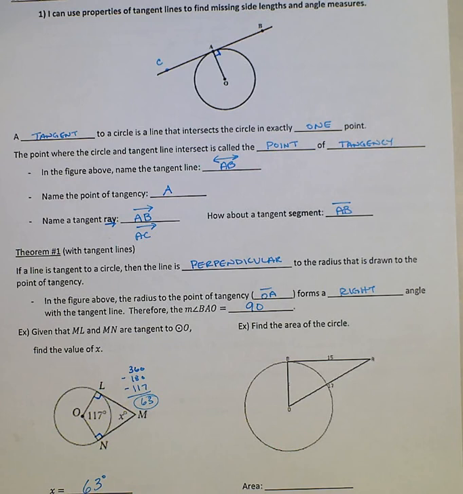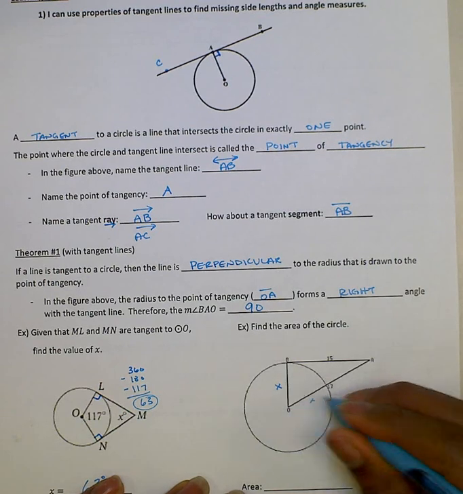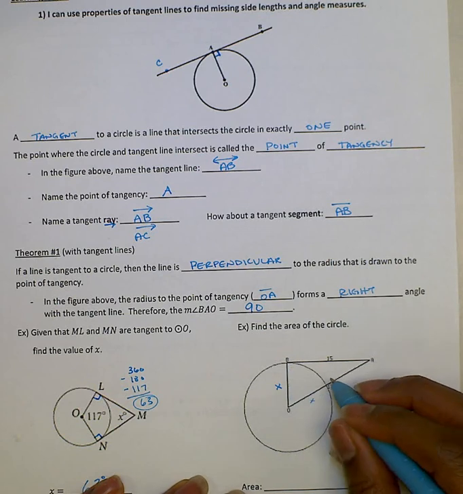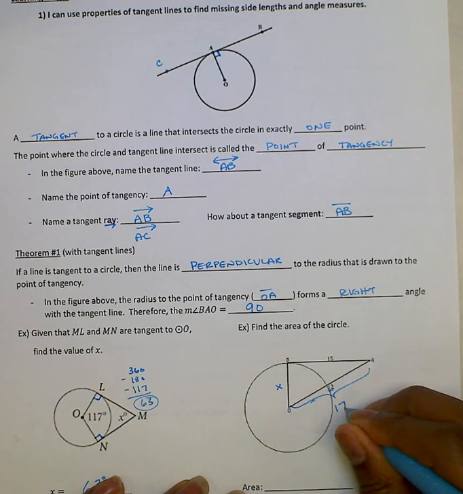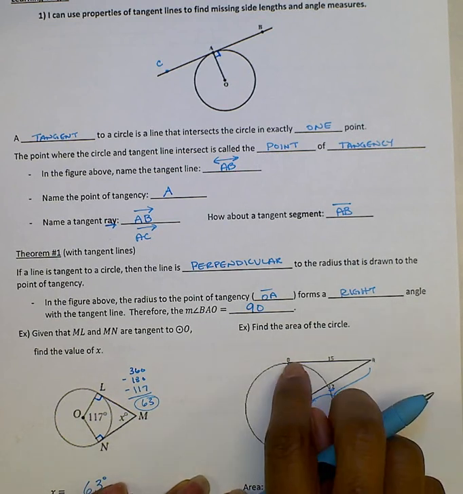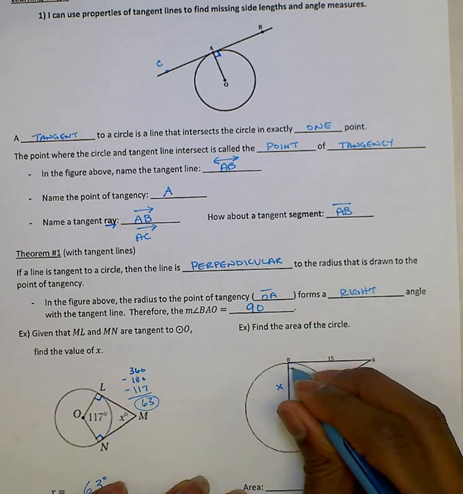Okay, in the second example, we want to find the area of the circle. And in order to find the area of the circle, we need to know the radius. Now we have radii drawn here and here, and so we can try to use what we know about radii or about tangent lines to figure this out. Okay, here we have the 17. 17's for the whole hypotenuse. And we'll say, okay, since AB is a tangent line to the circle, we know that the radius drawn to it creates a 90-degree angle.